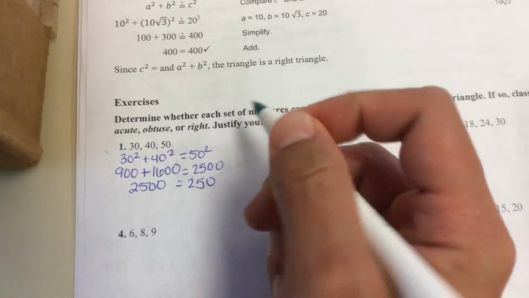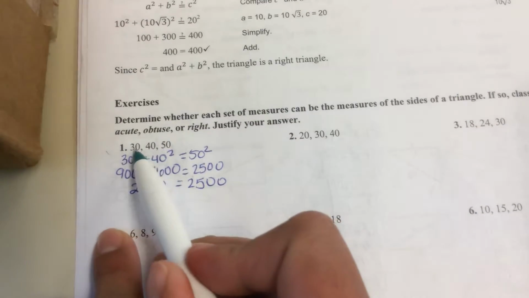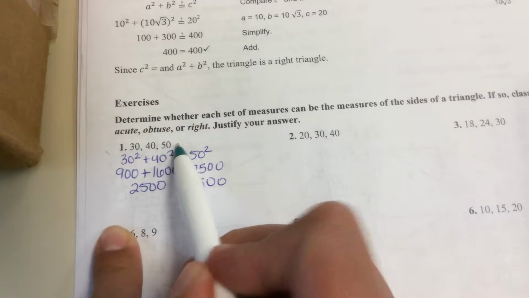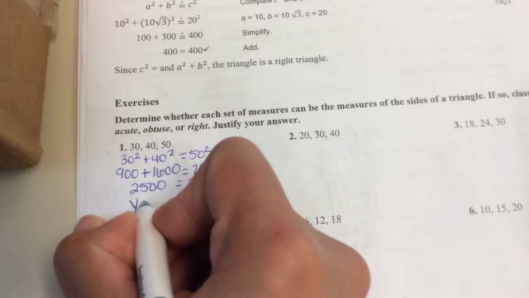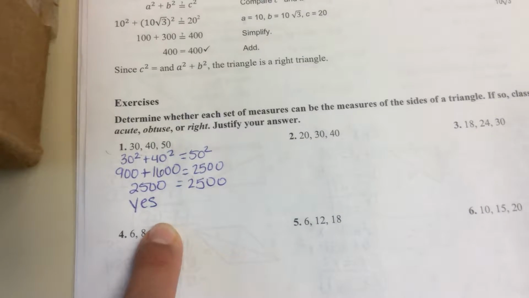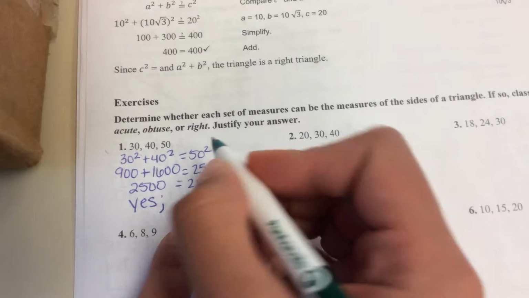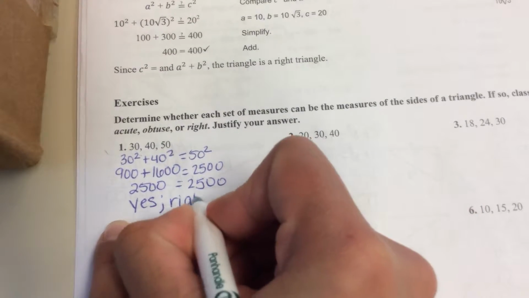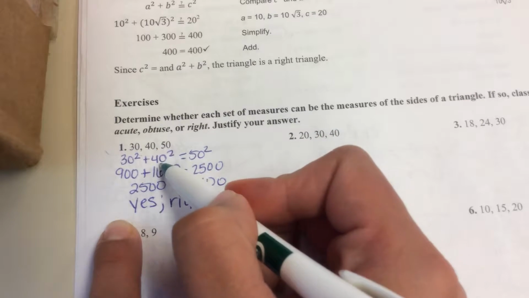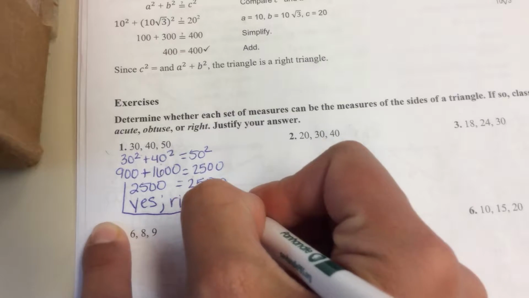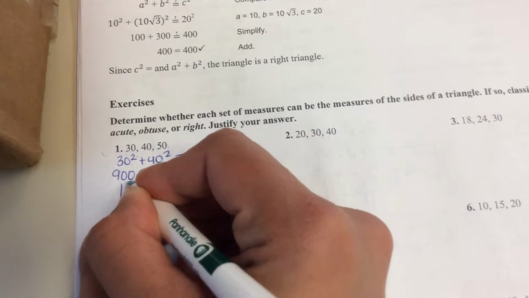Since 30 plus 40 was 70, and that was bigger than 50, we knew from the beginning that these would be measurements for the sides of a triangle. And in this case, it is a right triangle, since a squared plus b squared is equal to c squared. So that's my answer there.